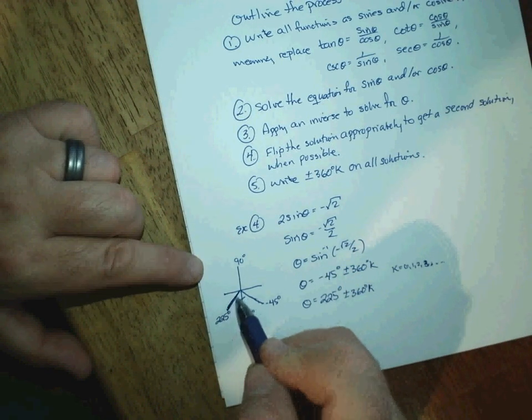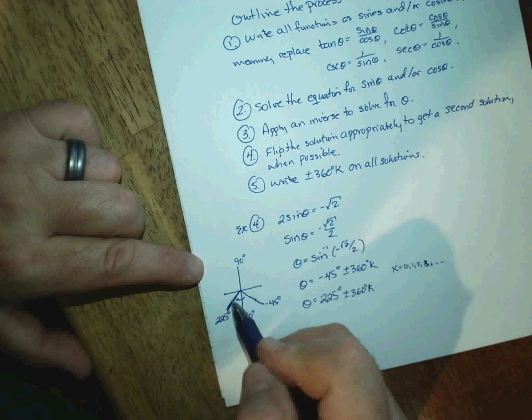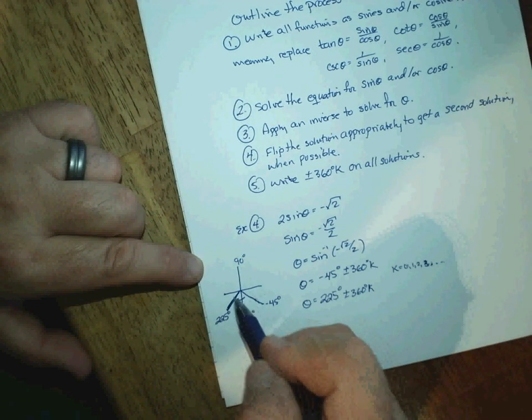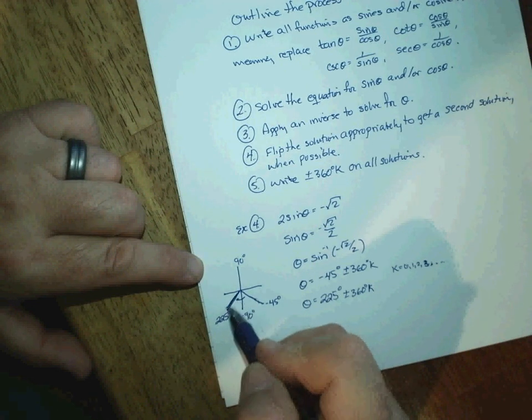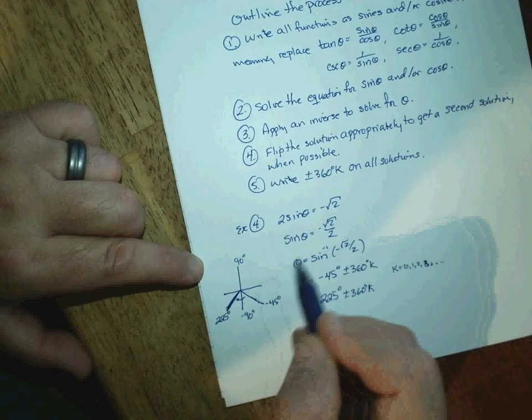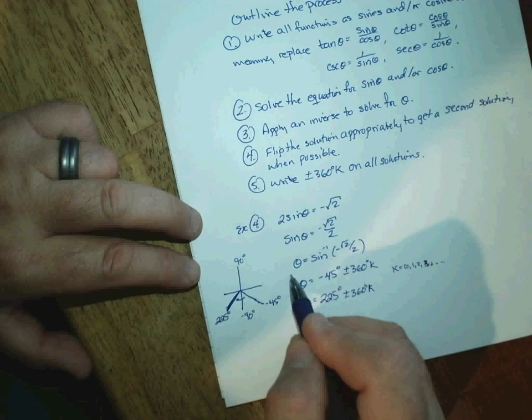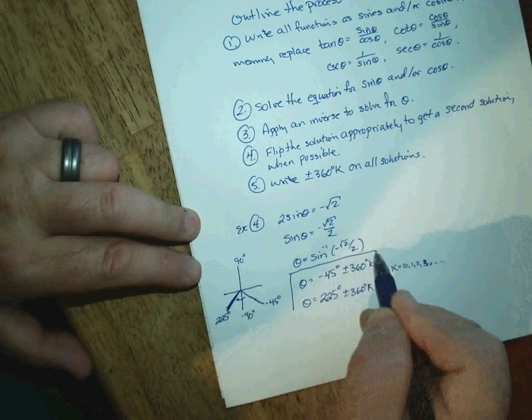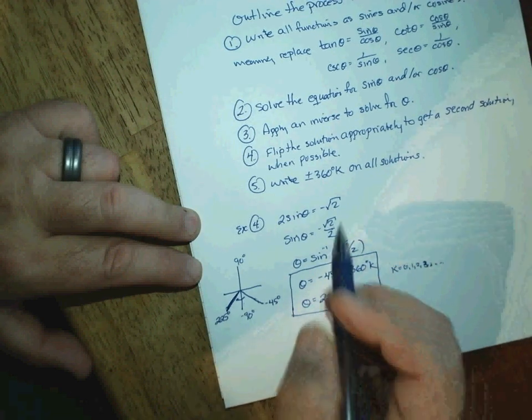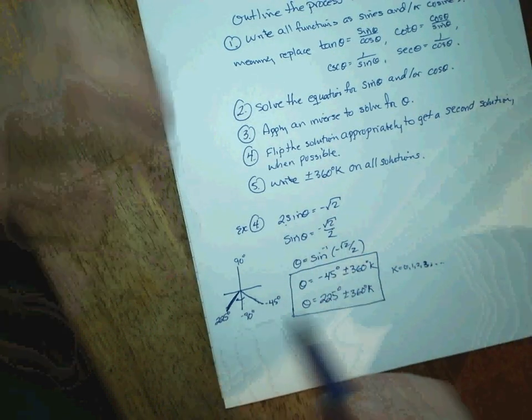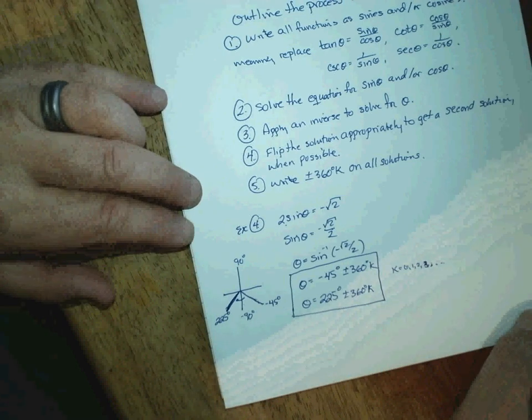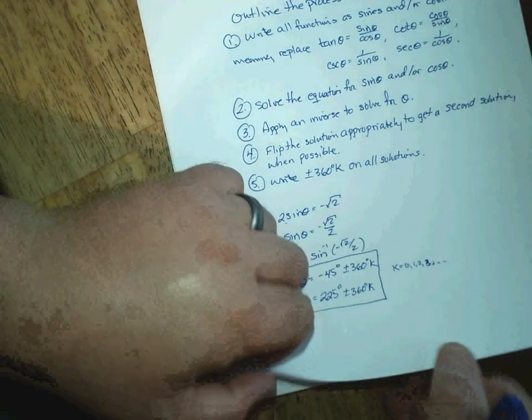Same thing at 225 degrees. You go around 360 degrees, another 360, another 360. Those angles are all the same position, so they're going to have the same sine evaluation. This is the family of all solutions to this equation that we started with. Okay? All right, let's take a look at another example.